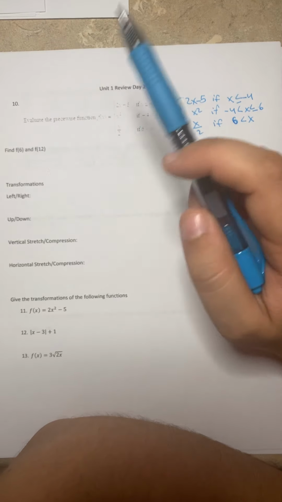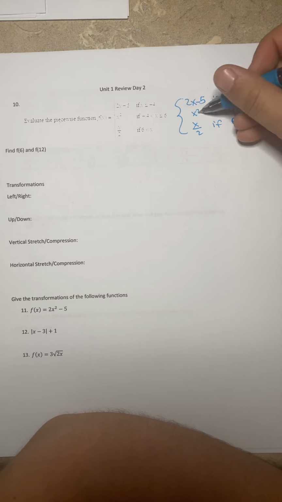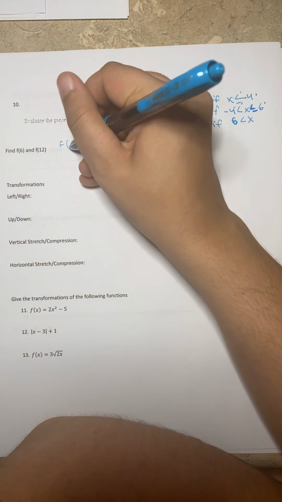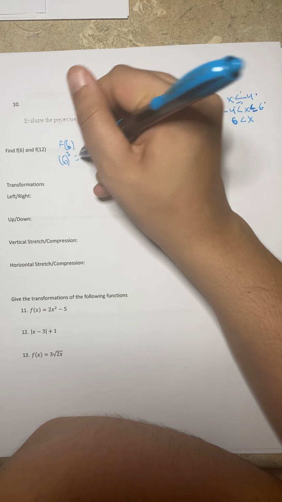So it tells me to find f of 6 and f of 12. With f of 6, we have to say, okay, is 6 less than or equal to negative 4? No. Is 6 between negative 4 and positive 6? Yes. Now here's where you have to be careful. You have to check that this is less than or equal to 6, which it is. Of course, 6 is equal to 6. So that means we use this one and not the next one because this one doesn't have the equal to part of that function. So we're going to plug this into x squared. So f of 6 becomes 6 squared, which is equal to 36. So f of 6 is 36.